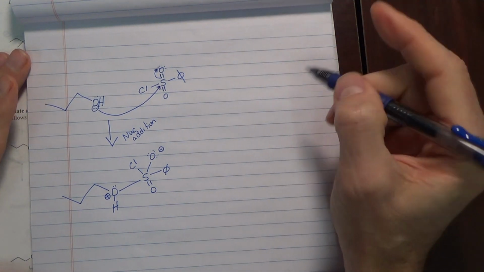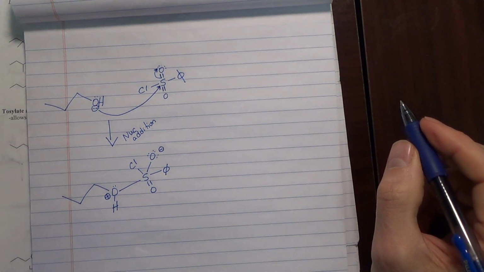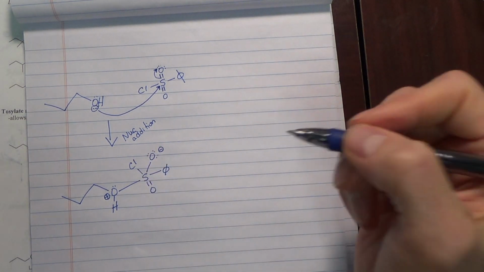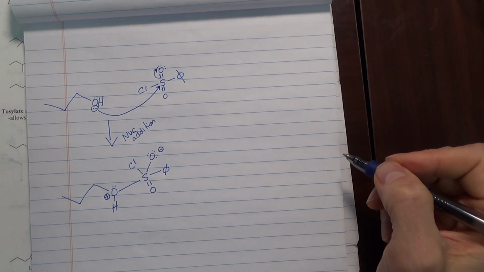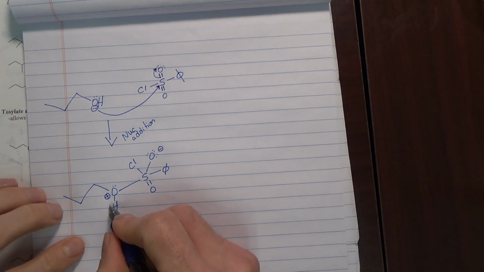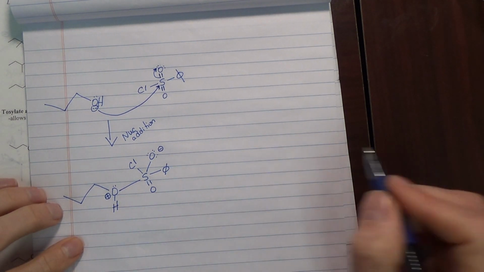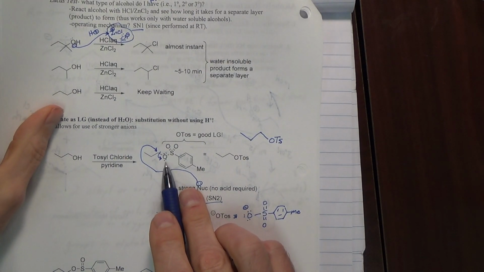Now, the next step. The next step can actually vary. Some books will do it one way, some will do it another. And the problem we have here, we have a choice. The reason we have a choice is, when do we take care of the proton? Because when we're done, the oxygen has lost the proton.